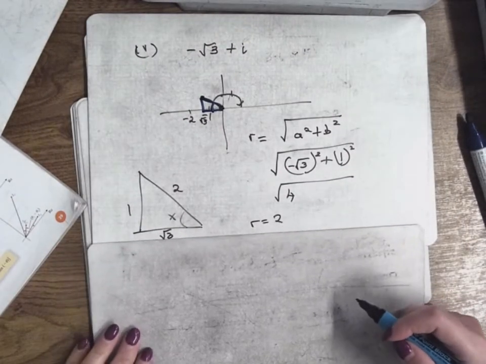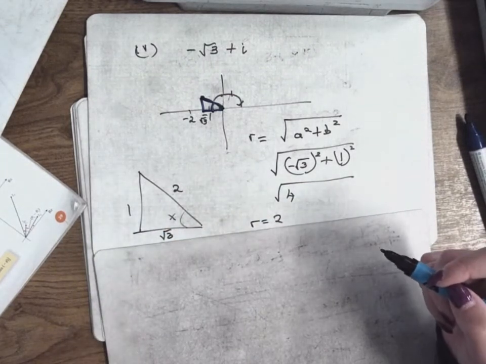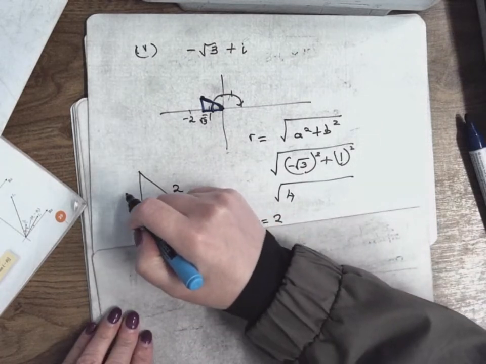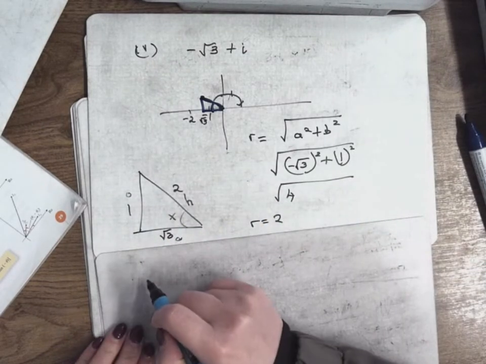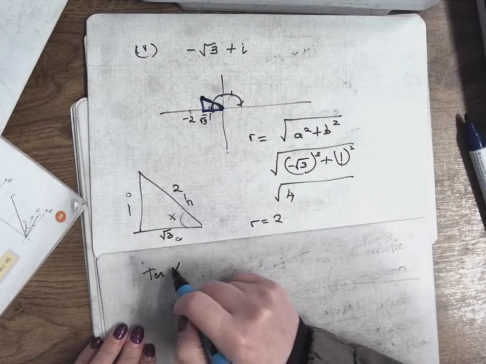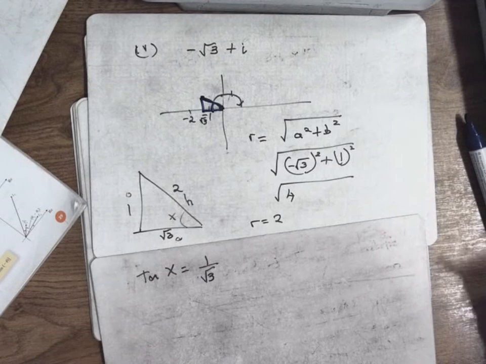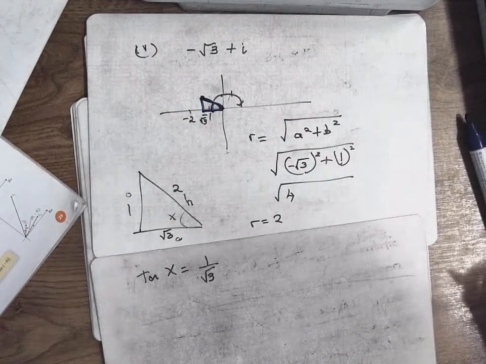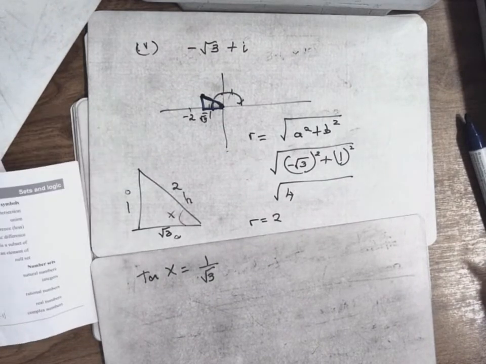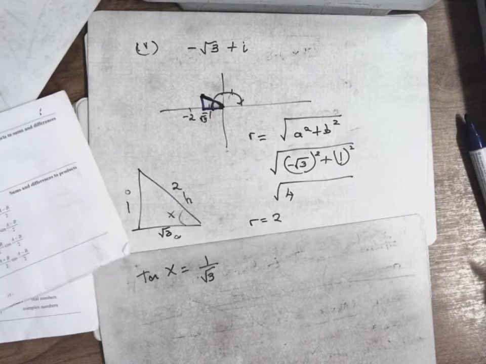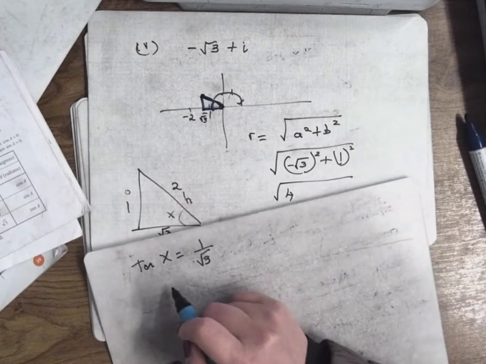To get the argument there, you can use sine, cos or tan. Either or. I always use tan. The reason I use tan is in case I have the modulus wrong. So this is the opposite, this is the adjacent, and this is the hypotenuse. So tan of angle x equals opposite, which is 1, over adjacent, root 3. 1 over root 3. Inverse tan of 1 over root 3, and you get, anyone? 30. So x is 30 degrees.